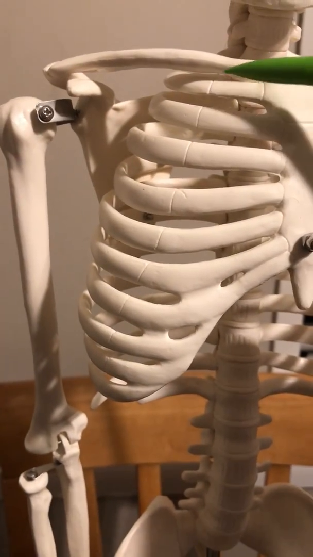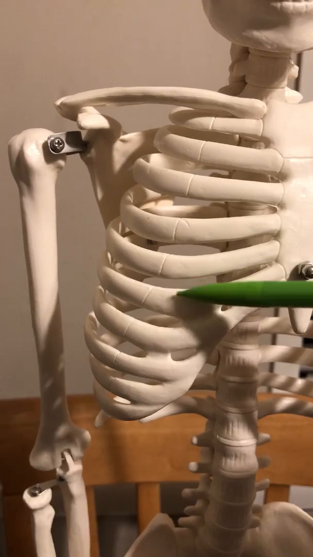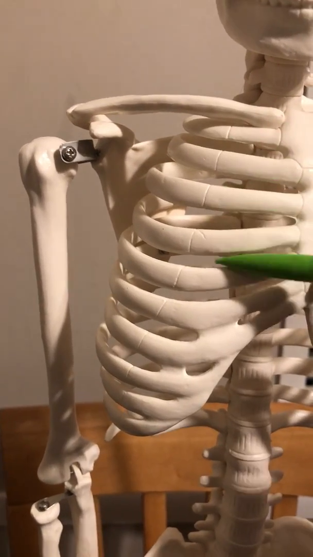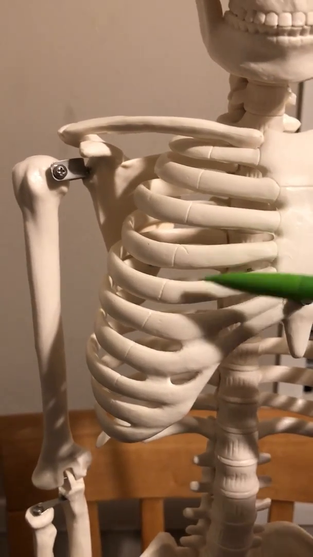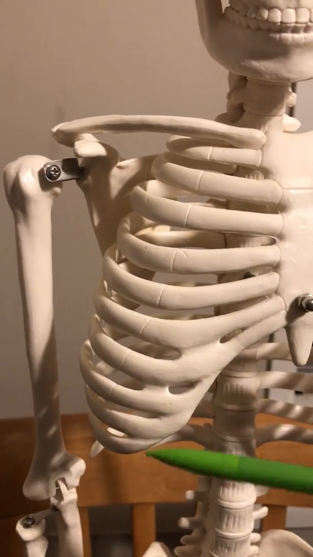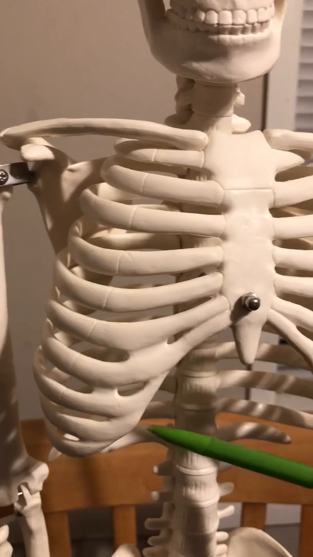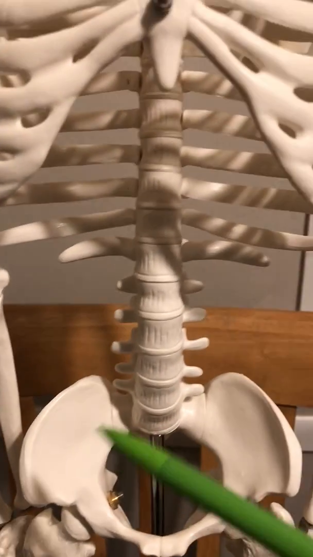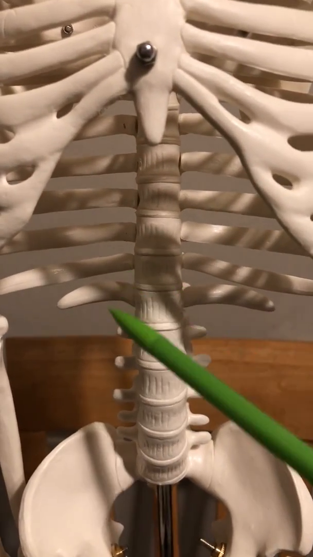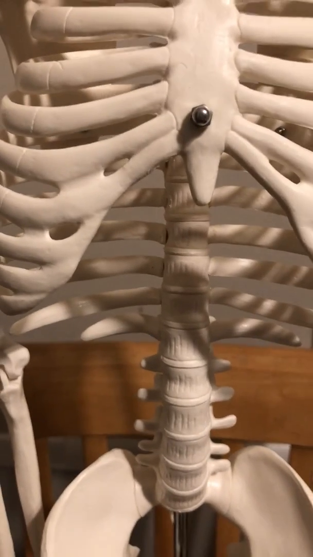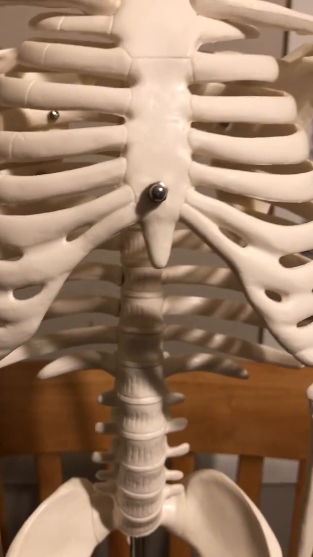So 1 through 7, 1, 2, 3, 4, 5, 6, 7. These are considered true ribs. Then the rest of them are considered false ribs. The 2 in the bottom are false ribs, sorry, let me get a better view. These in the bottom are false ribs, but they're also floating ribs.